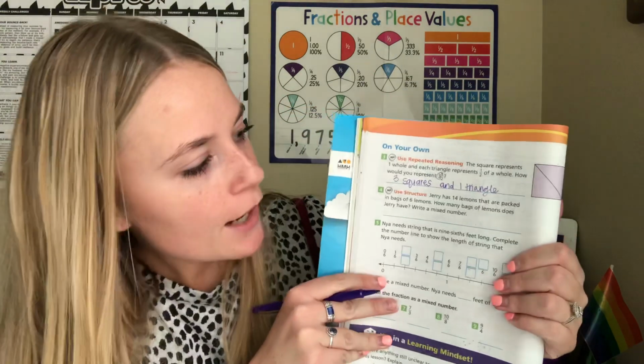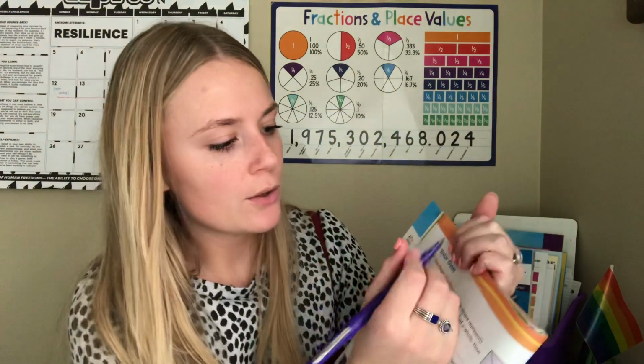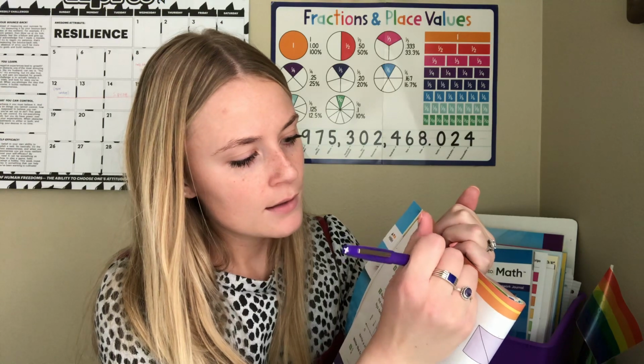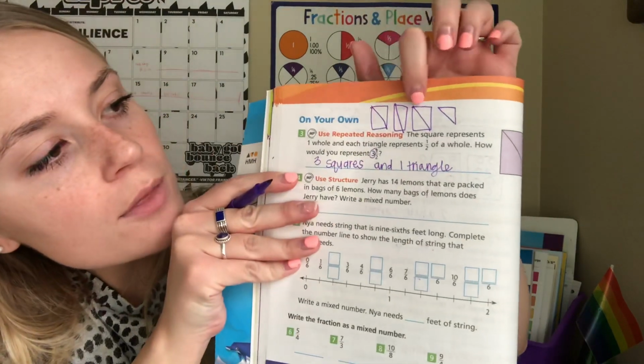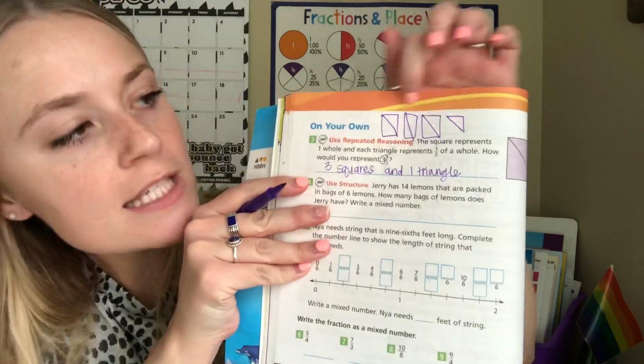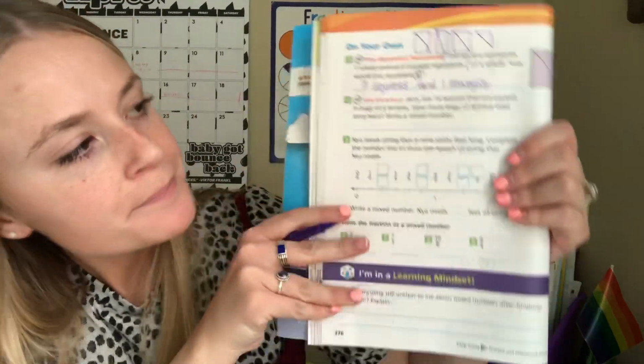So we could draw this out if we wanted to. I'll do it on the top. 1, 2, 3.5. So 1, 2, 3.5. 3 squares, 1 triangle.